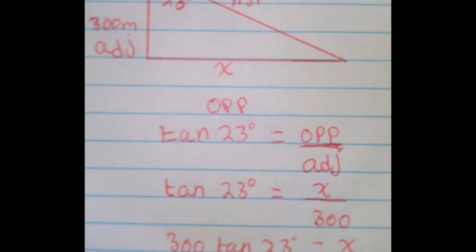In order to make our triangle from our word problem, we need to take our measurements from our word problem and plug them into our triangle.